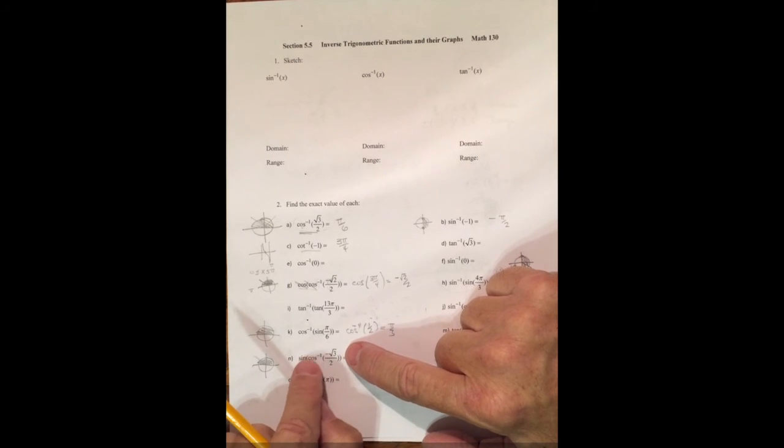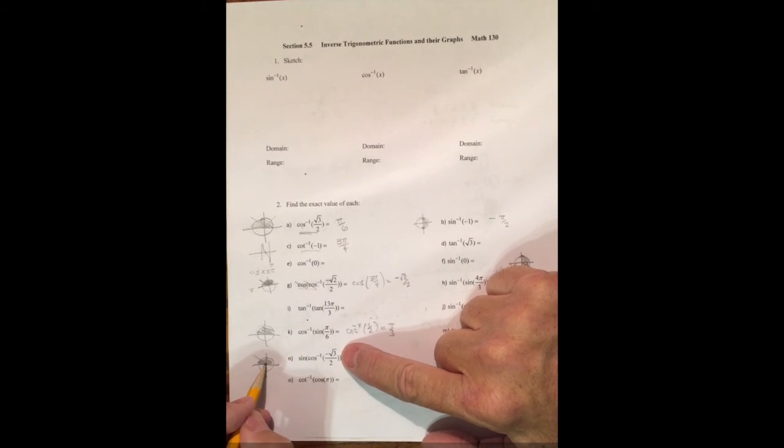And the angle that has a cosine of minus square root of 3 over 2 is going to be the multiple of the reference angle pi over 6. The cosine of pi over 6 is square root of 3 over 2. So I'm looking for the multiple of pi over 6 in quadrant 2. So this is pi. So I need 6 pi over 6. Back up 1. That's going to be 5 pi over 6.